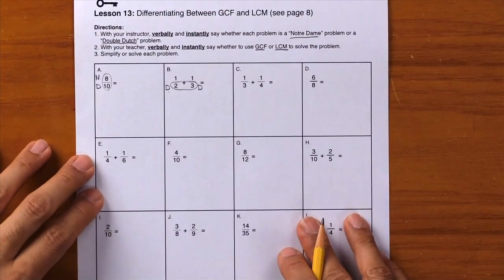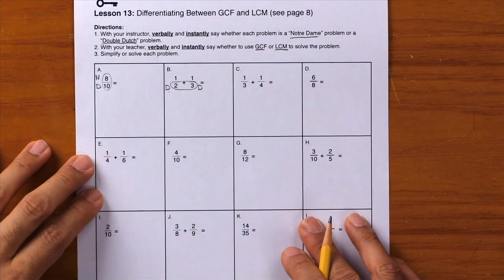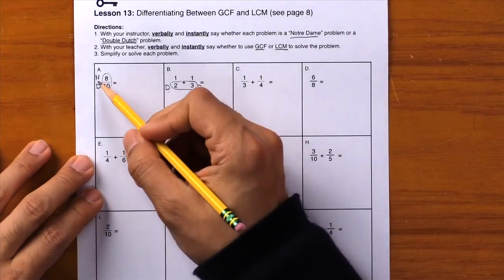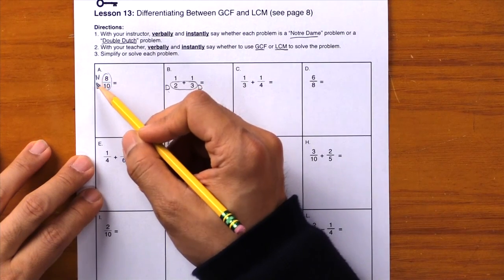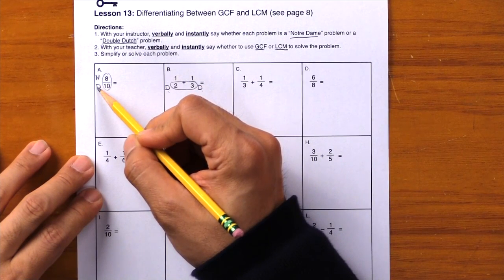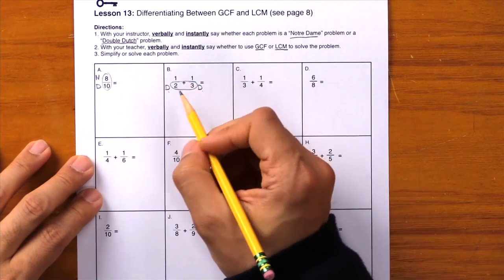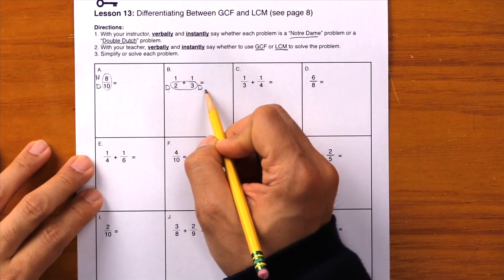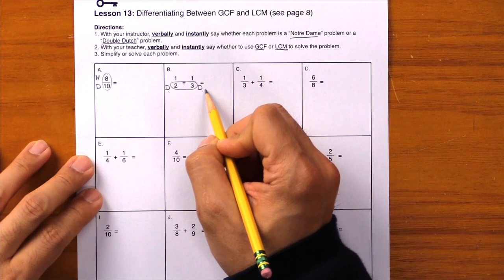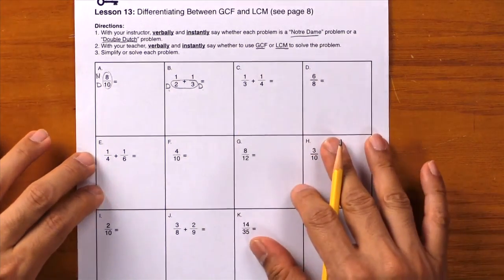In step 2, we go through each problem and identify whether it's a GCF problem or a LCM problem. So here, when I think of Notre Dame, I think of great college football or GCF. Here, when you think of double Dutch, I think of little children moving or LCM. And this is how quickly it should go.